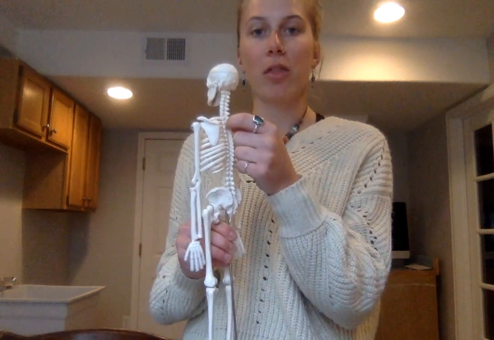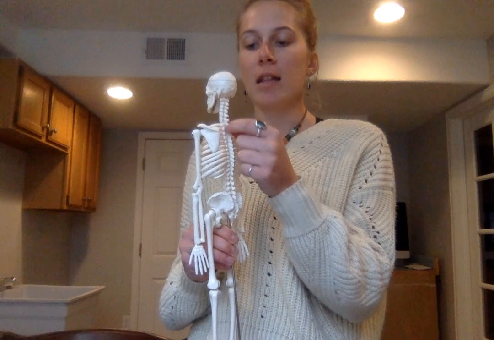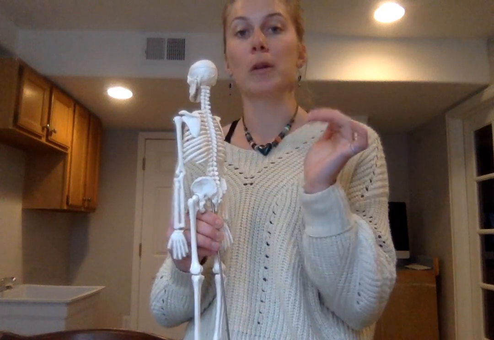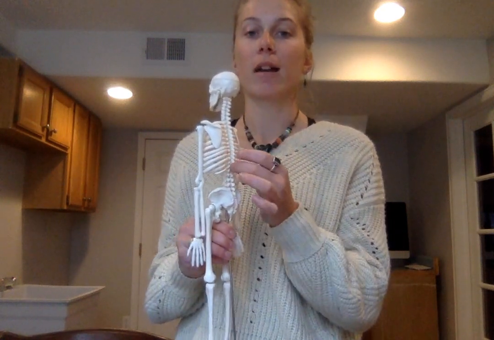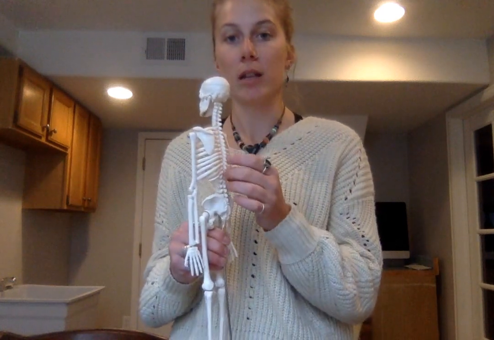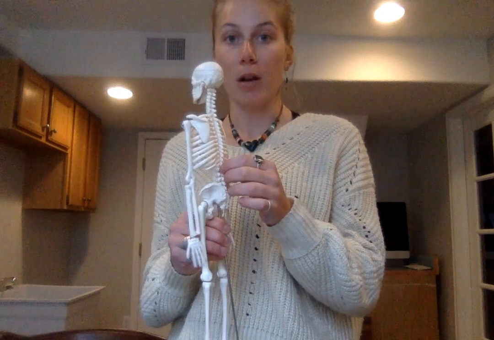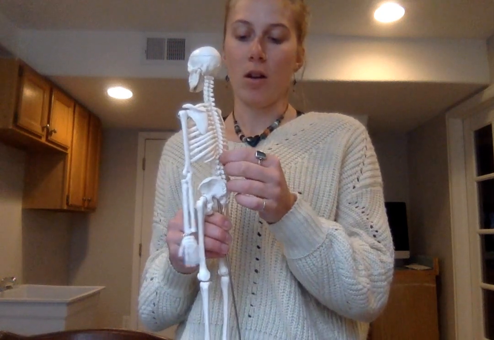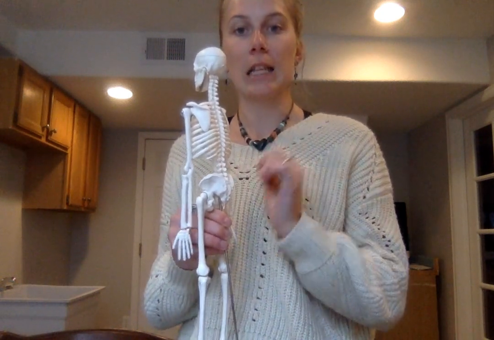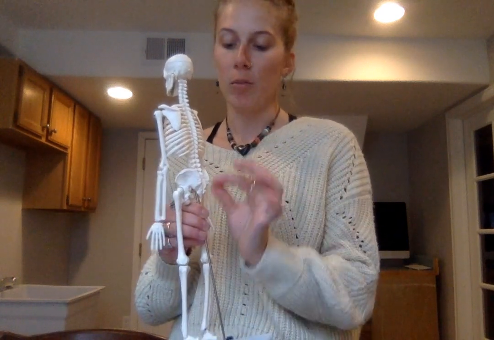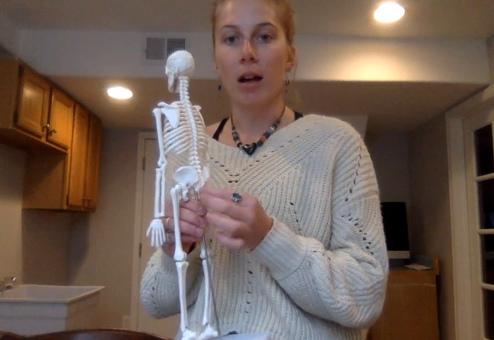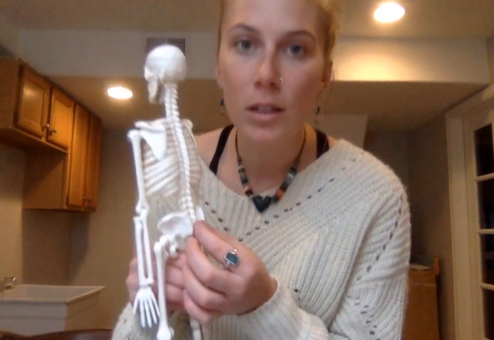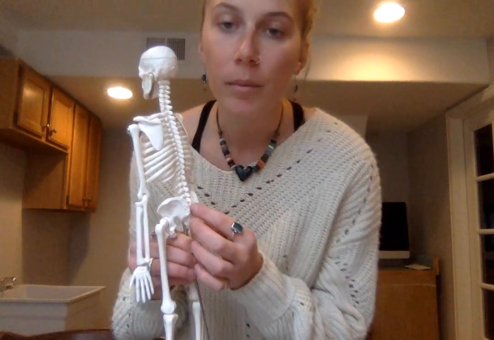Moving down, you have your thoracic vertebrae. These are labeled T1 through T12. Your thoracic vertebrae allow you to articulate your rib cage and allow your body to move better. And then your lumbar vertebrae are the next vertebrae. There are 5 of them, so it's L1 through L5. And then moving down, you have your sacrum. These are 5 fused vertebrae that used to be separate, now they're just 1 bone.